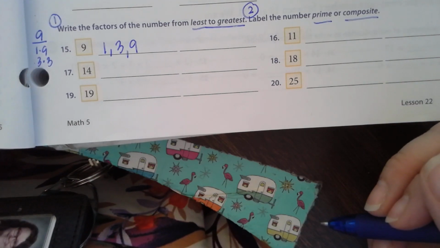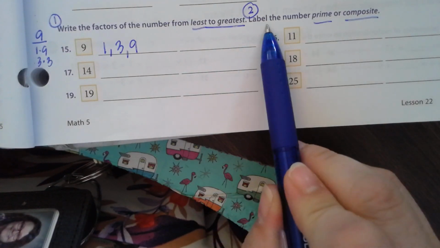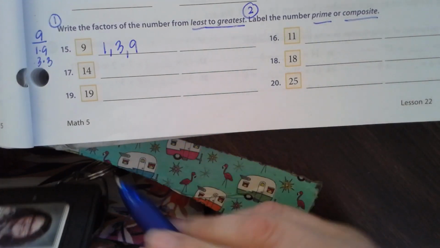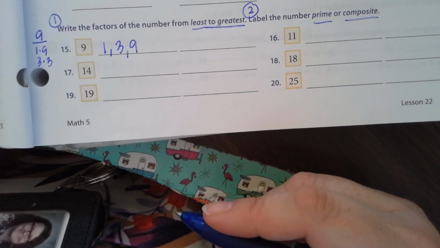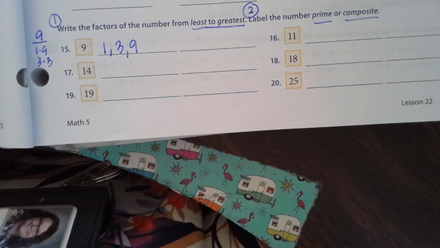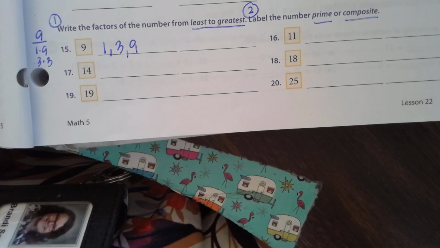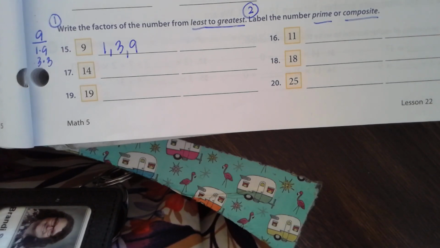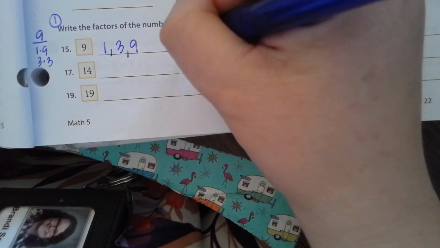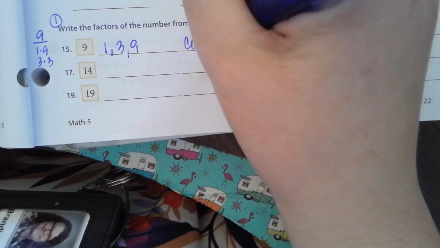Now step 2 says, label the number prime or composite. So a prime number has 2 factors, no more than 2. A composite number has more than 2 factors, so I'm going to label number 15 what? A composite. So go ahead and do that.